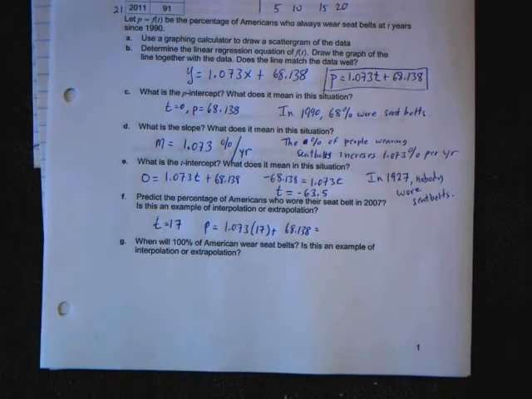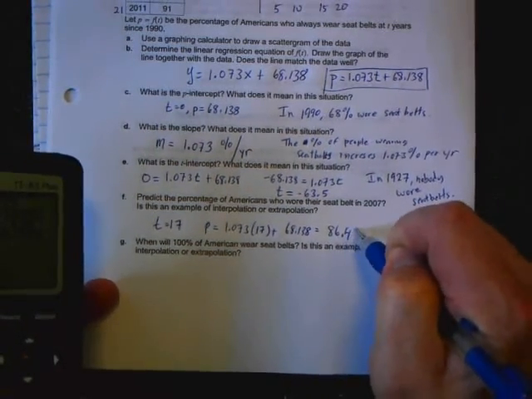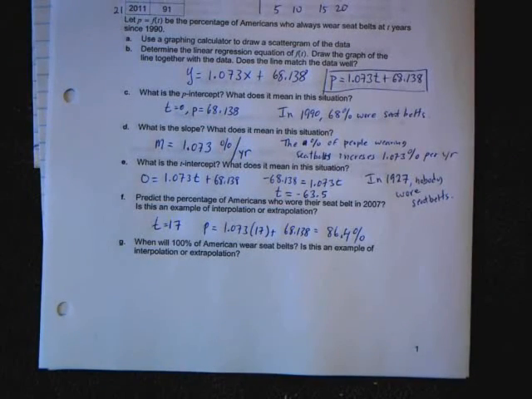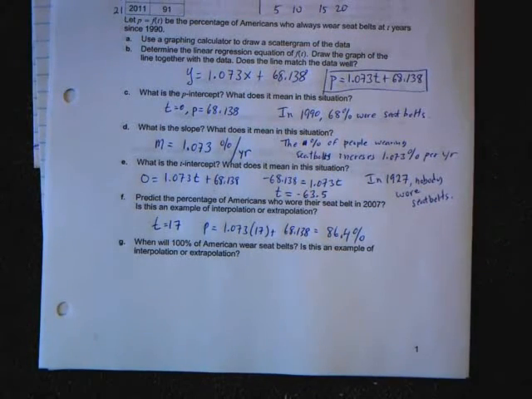So I grab my calculator and I see what I get. 1.073 times 17 plus 68.138. I get 86.4%, we'll call it, which is exactly the same thing you got when you took the 87 and subtracted the 1.073.